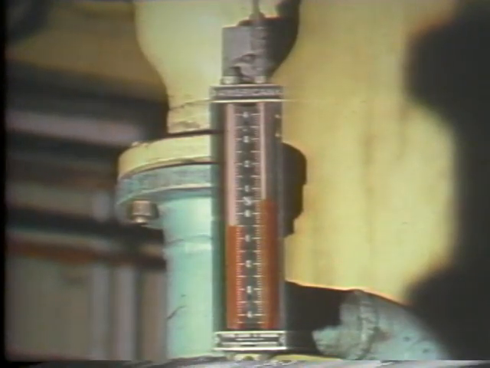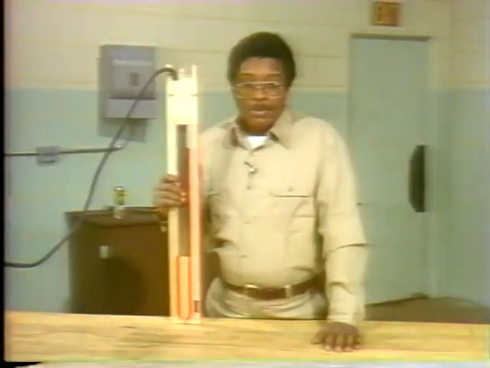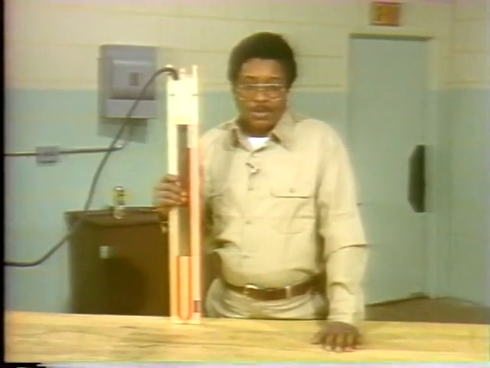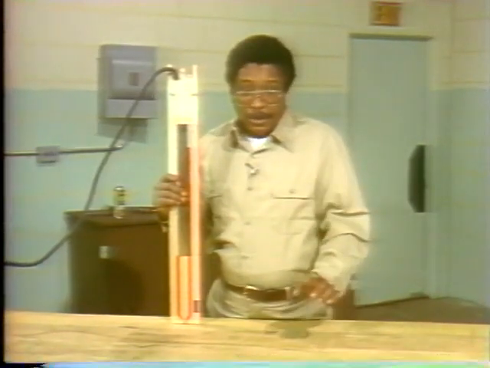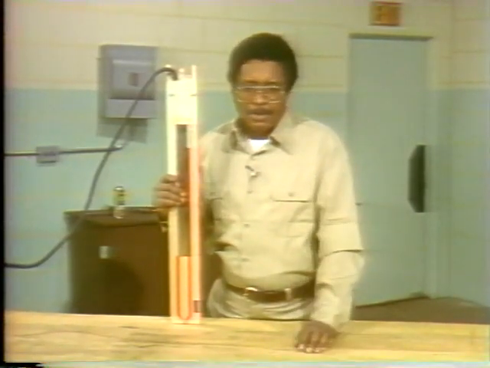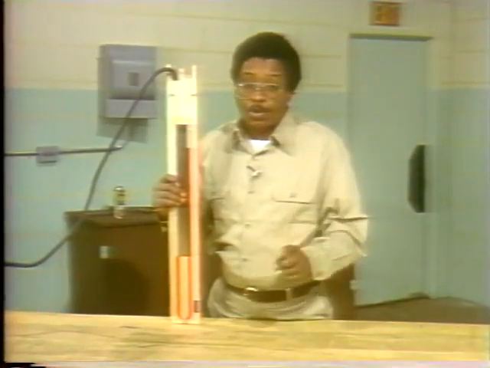Well, this pretty much covers how to read a manometer. We'll stop here and let you review the text and talk with your instructor. When we return, we'll talk about another type of manometer that uses a liquid other than water.